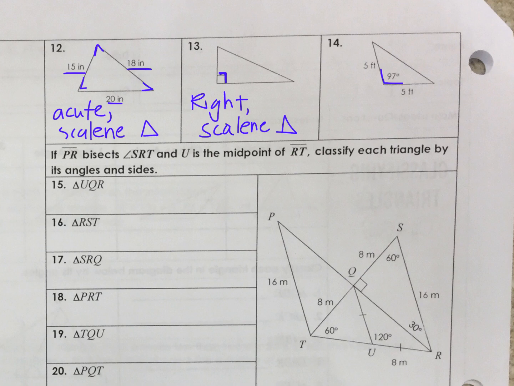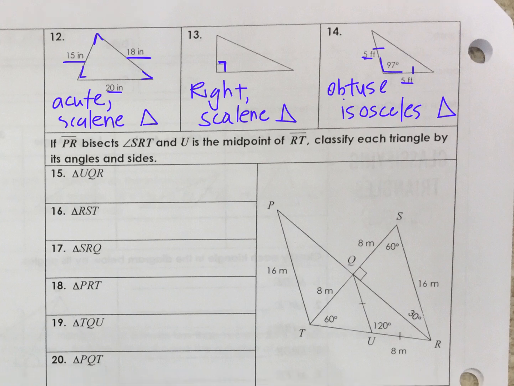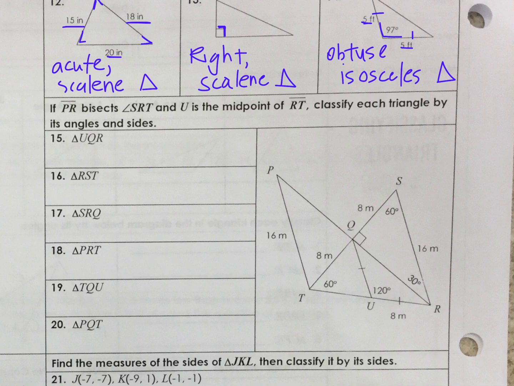So that tells me that that is an obtuse triangle. I also have a 5 and a 5, which tells me that's the same. So I don't know that last side, but I know that 2 sides are the same, so it'd be isosceles. So obtuse isosceles triangle.